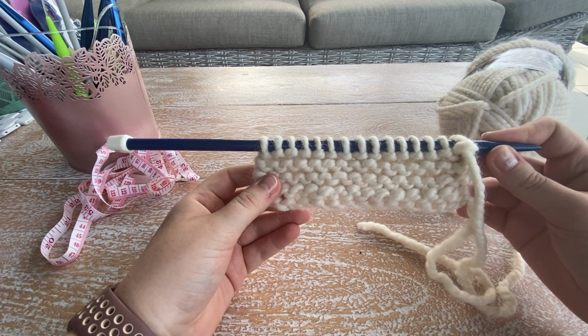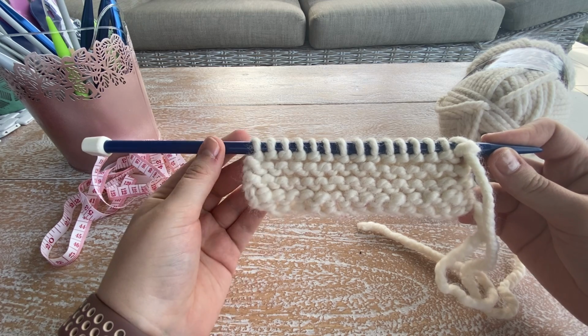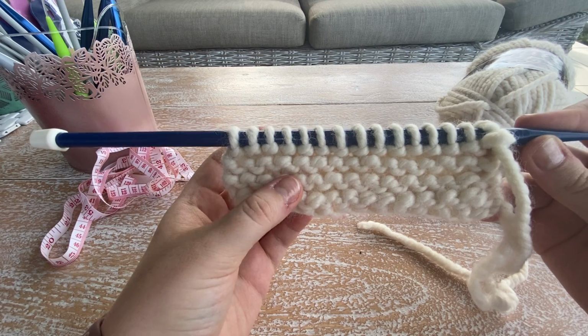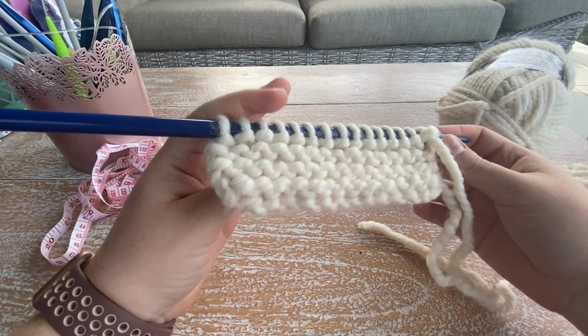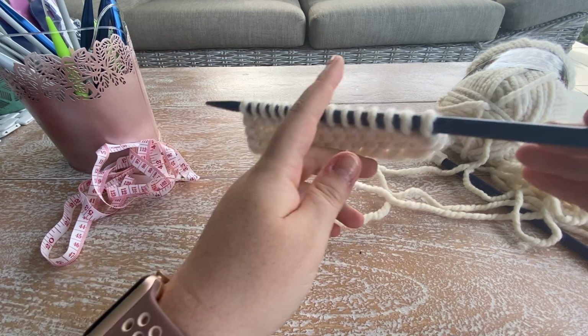So another name for knit stitch is garter. This is when knit stitch is done on each row. As you can see, it is quite a squiggle effect. And then if I flip it over, it is the same on that side.